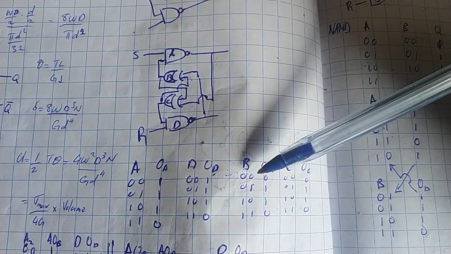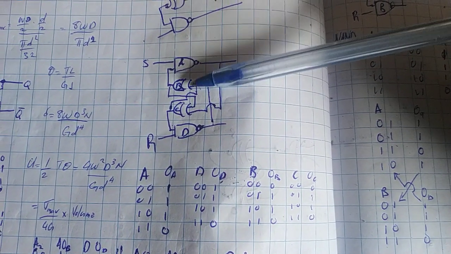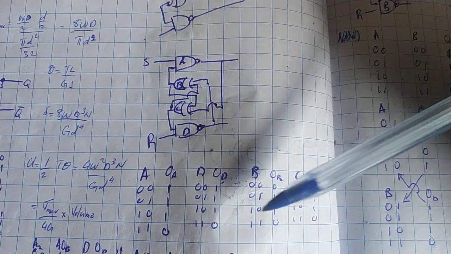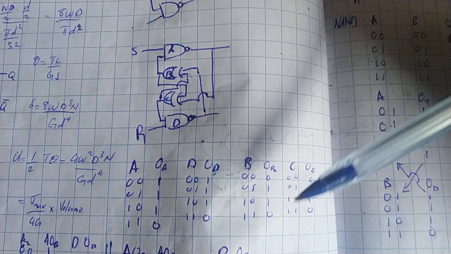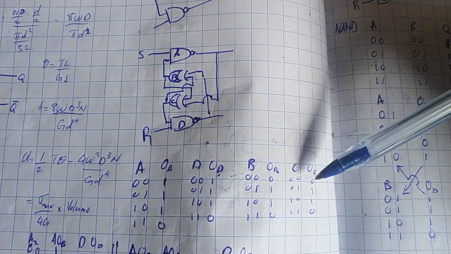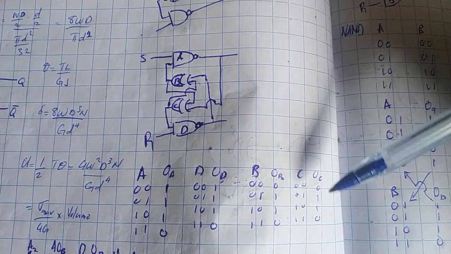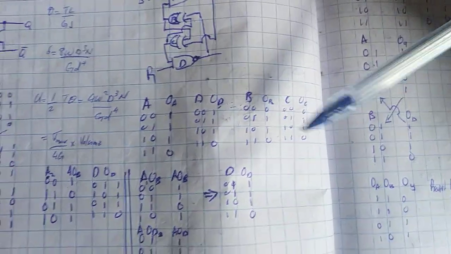For B, these are the outputs. It's an XOR. 0 0 0 1 1 0 1 1. It's a 0 1 1 0. And for C, it's the same. 0 0 0 1 1 0 1 1. It's a 0 1 1 0.